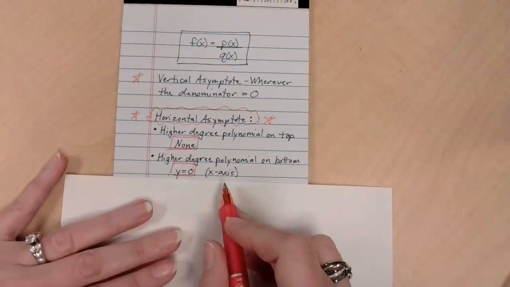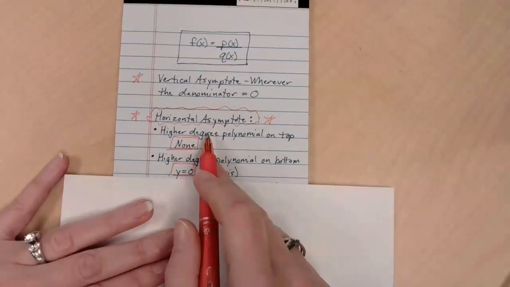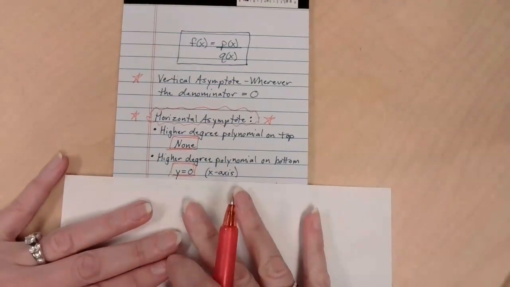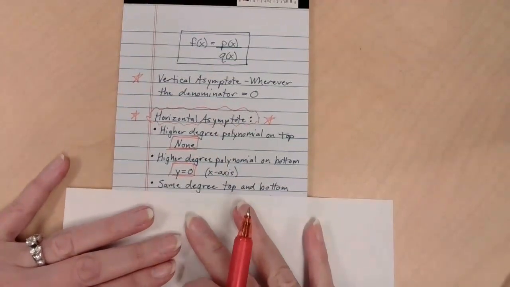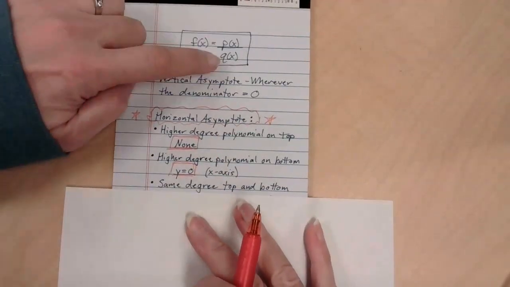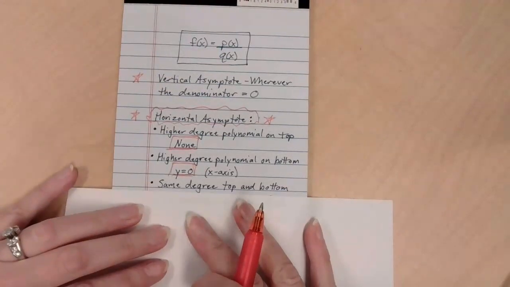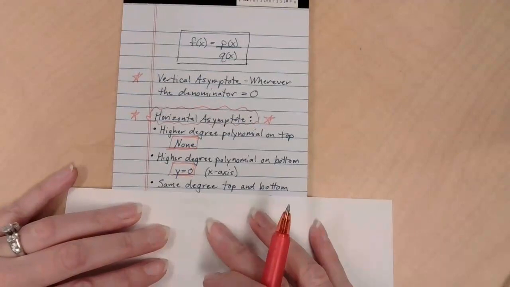All right, so what's the other thing that could possibly happen here? Higher degree on top, higher degree on the bottom. Ooh, what if I have the same degree polynomial top and bottom? What if they have the same degree? This is everybody's least favorite, although I really don't think it's that bad.